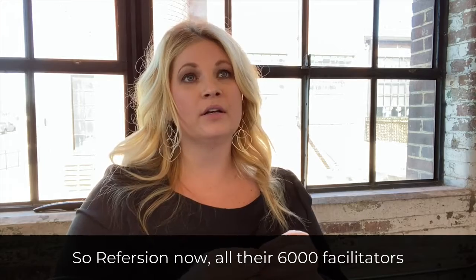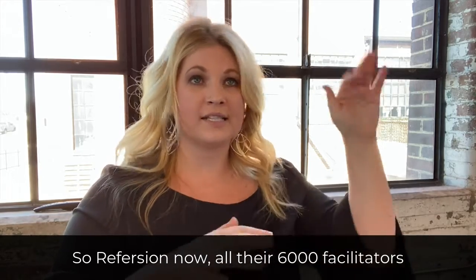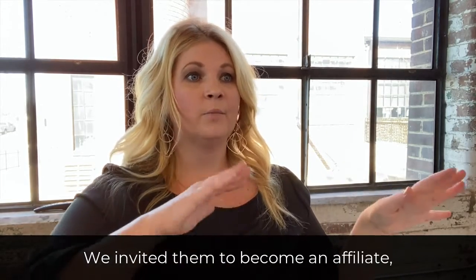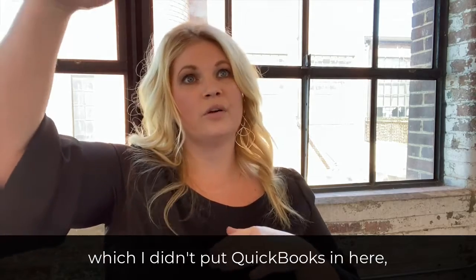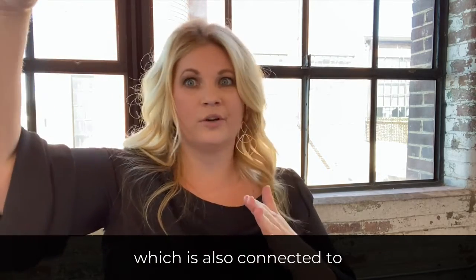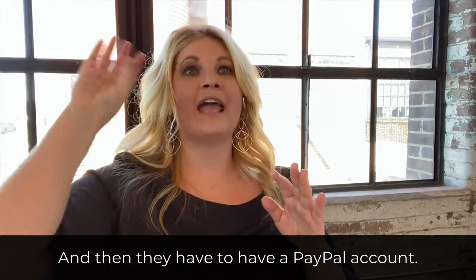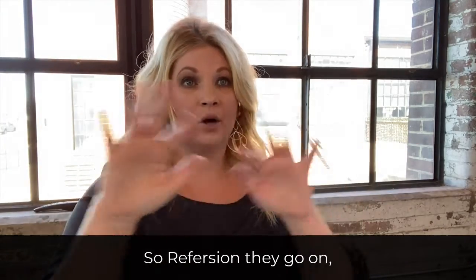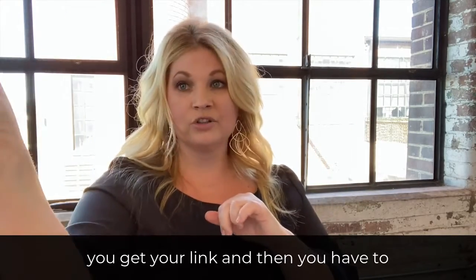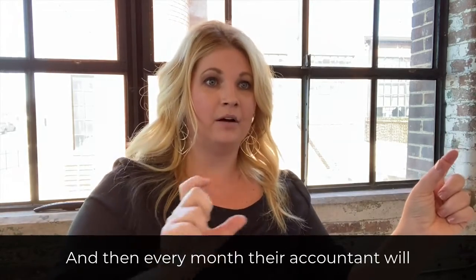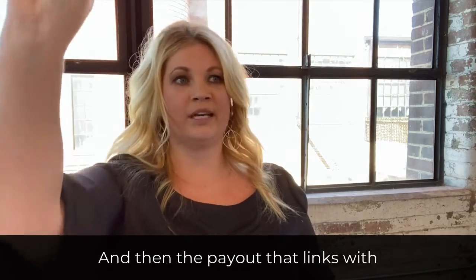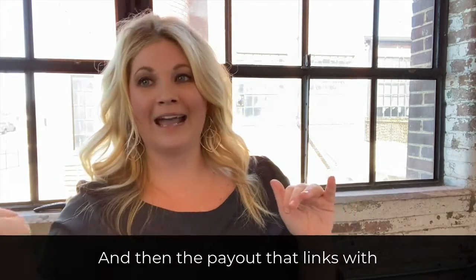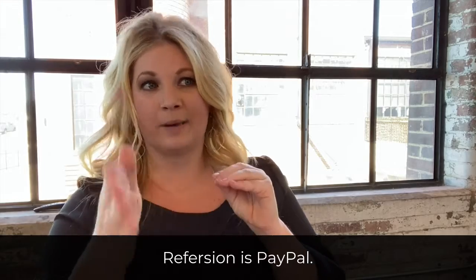So with Reversion, there are 6,000 facilitators with this company. We invited them to become an affiliate, so they sign up through Reversion to get the link. But WooCommerce, which I didn't put QuickBooks in here, is also connected to QuickBooks, and then they have to have a PayPal account. So they sign up, you get your link, and then every month their accountant will go in there and hit okay. And then the payout that links with Reversion is PayPal.